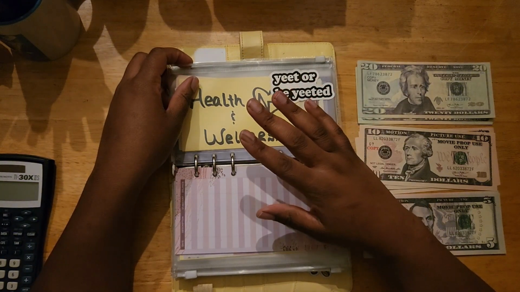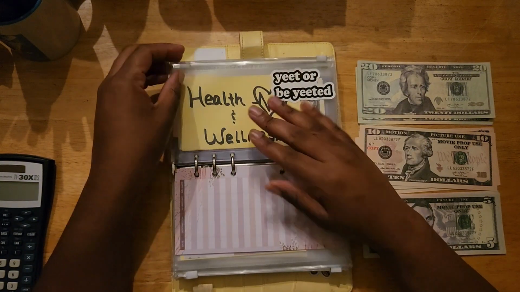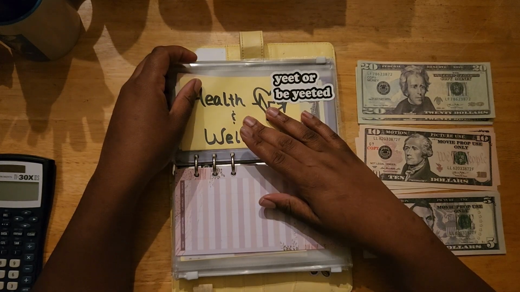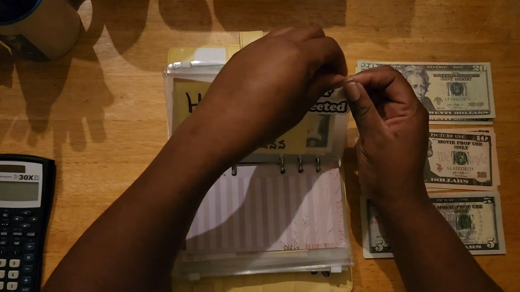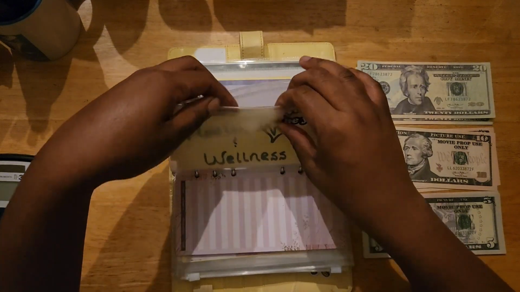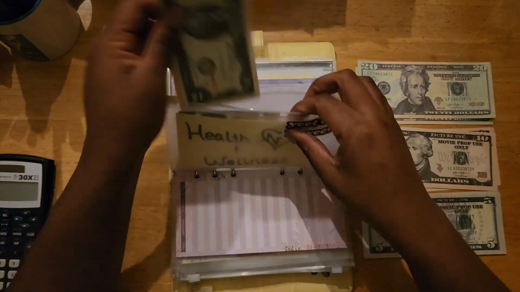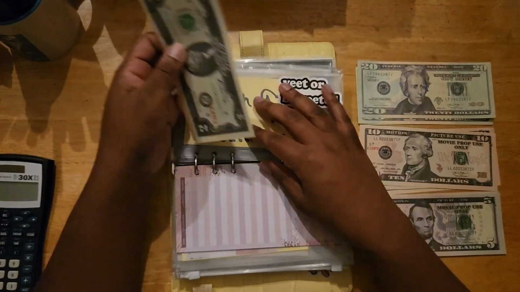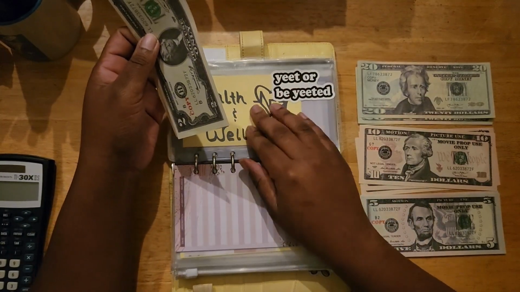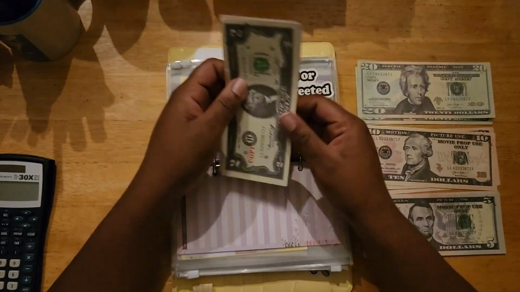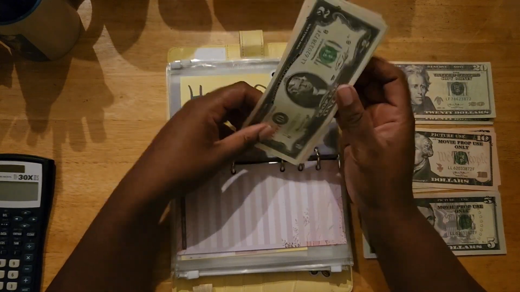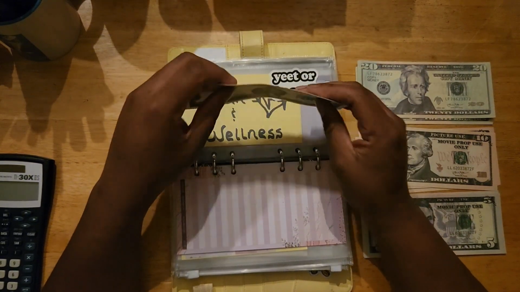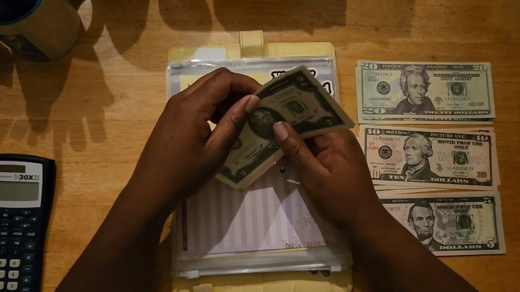So 5, or the number 5 in the randomizer, got $15. So I'm just going to go ahead and put the entirety of that 15 into wellness. I will end up funding the bulk envelope regardless. It's already in my budget to do so, whereas this envelope is more so on the back end of my budget. So it gets $1, $2, or a couple dollars every so often. So I'm going to work on building this up.